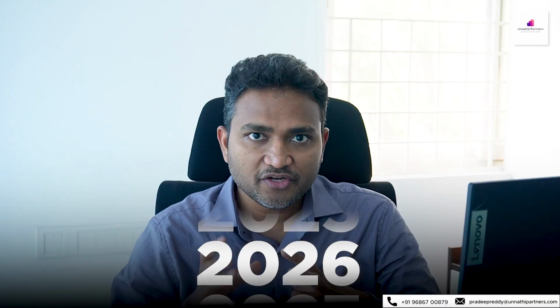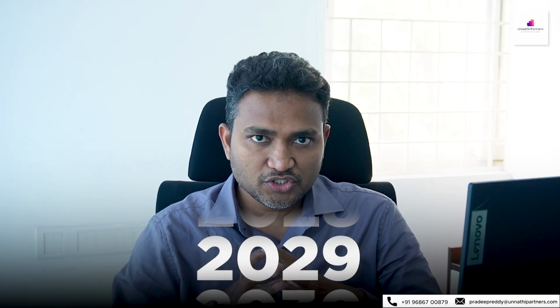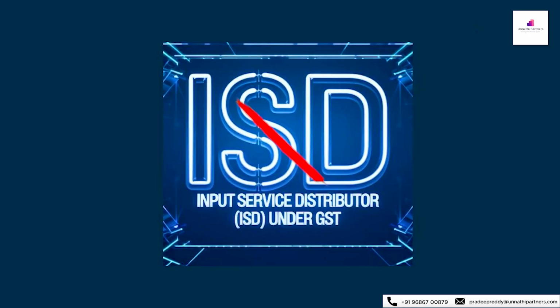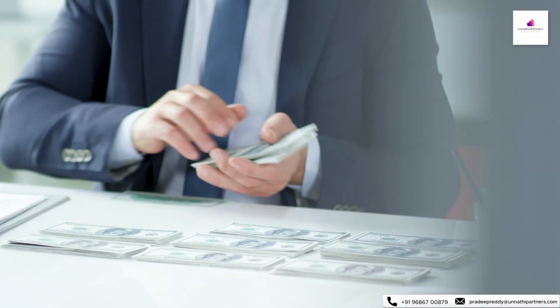Imagine this. Fast forward to the year 2029. You are undergoing a GST audit and the credits for the financial year 2025 and 2026 are not allowed simply because you have not obtained ISD registration. Obtaining ISD registration is a small step which can go a long way in saving a lot of money and time in the event of future audits.